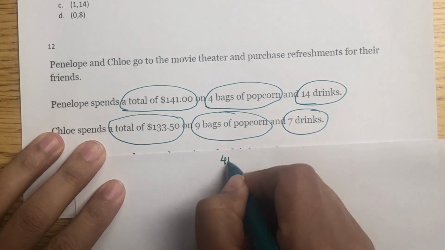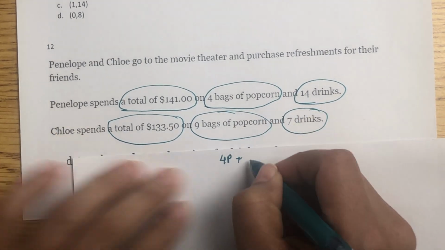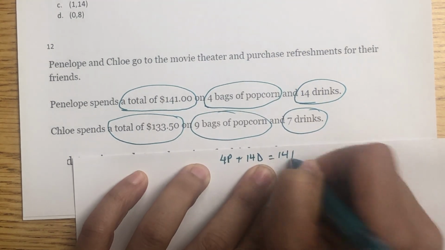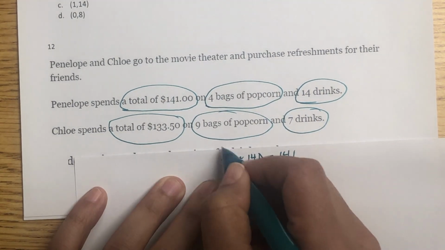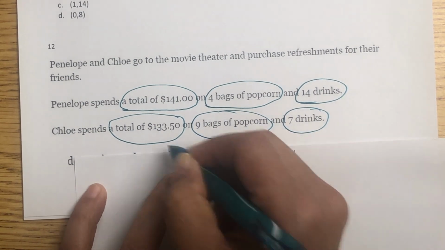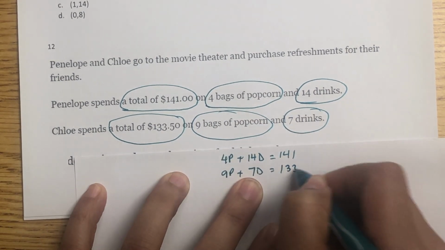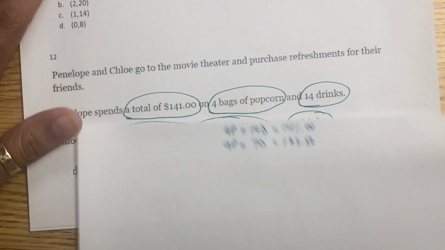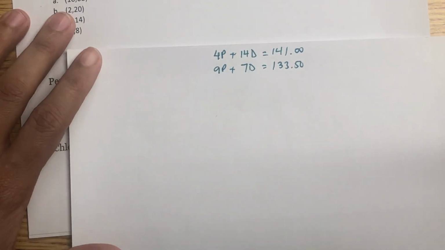So if we did 4p plus 14d equals my total, which is 141. Same thing for the other person: 9p plus 7d equals 133.50. Okay. All right. Elimination is by far the fastest way to do anything.